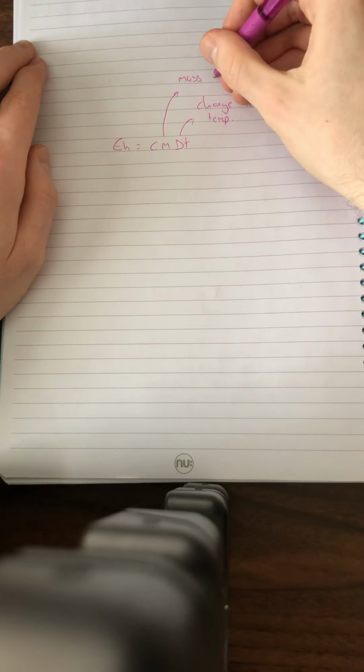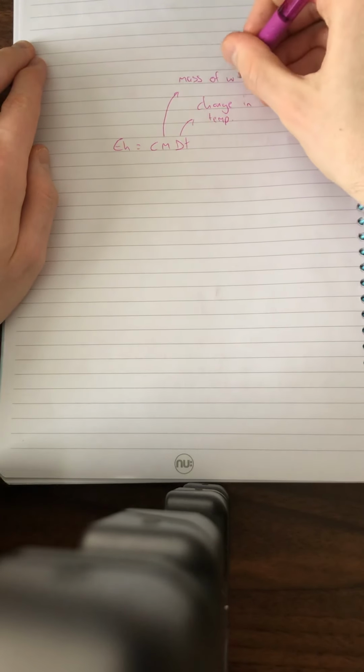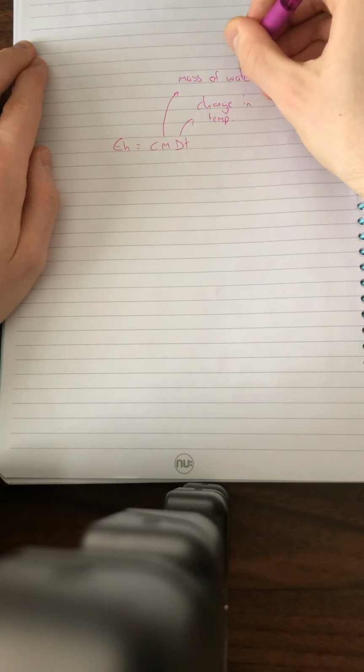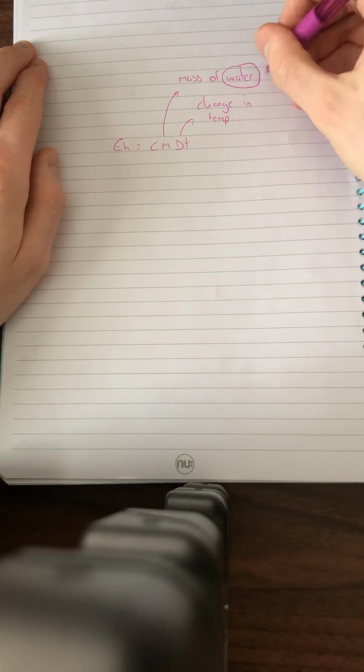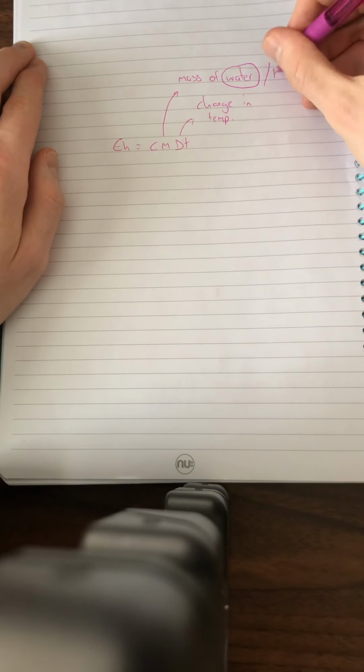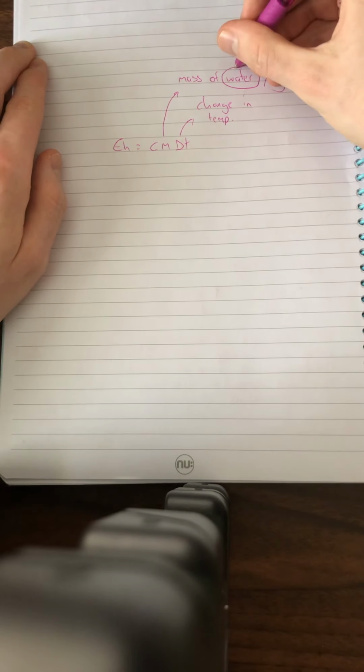Now this is where people always kind of went wrong. It's the mass of water, in kilograms. It's the mass of water.